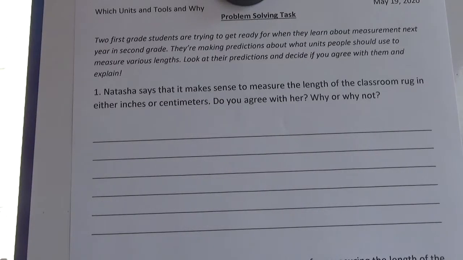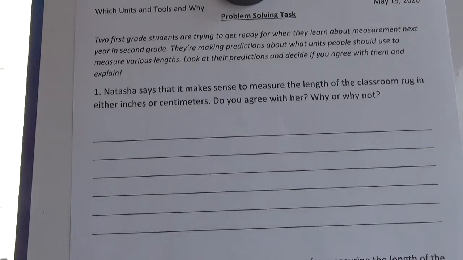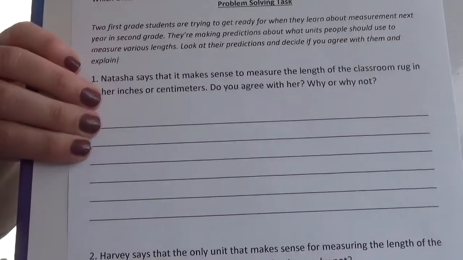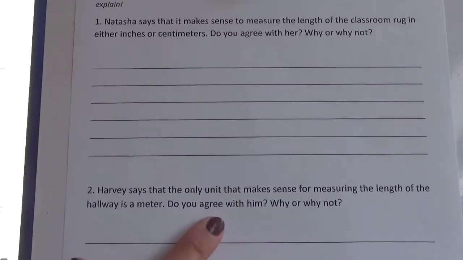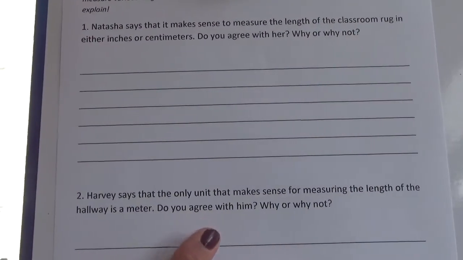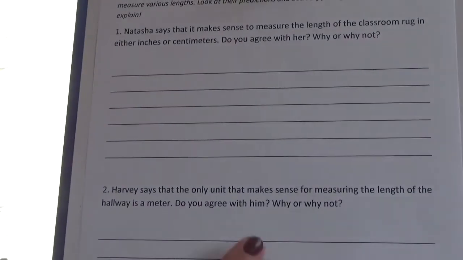So we have 2 students here, Natasha and Harvey, and both of them have made some predictions. Our job is to decide if we agree with them and then explain yes, why we do, or no, why we don't, using what we know about measurement, what we know about the size of these units and the different tools. So I'm going to zoom up here so you can see both. I'll read number 1 and then I'll read number 2, and then I'll give you some time to pause the video to get started.